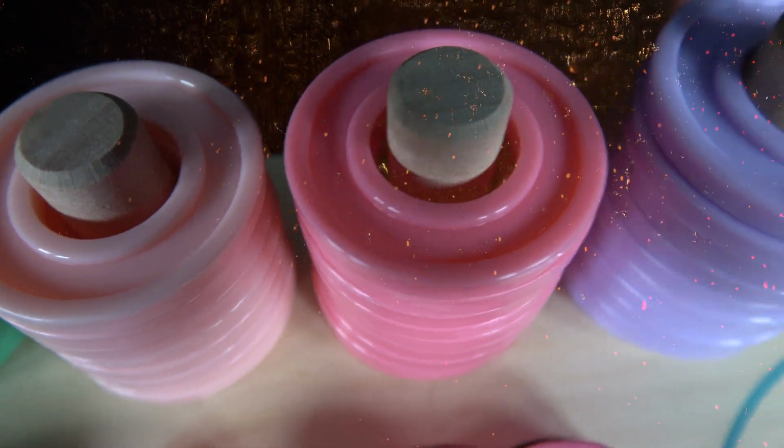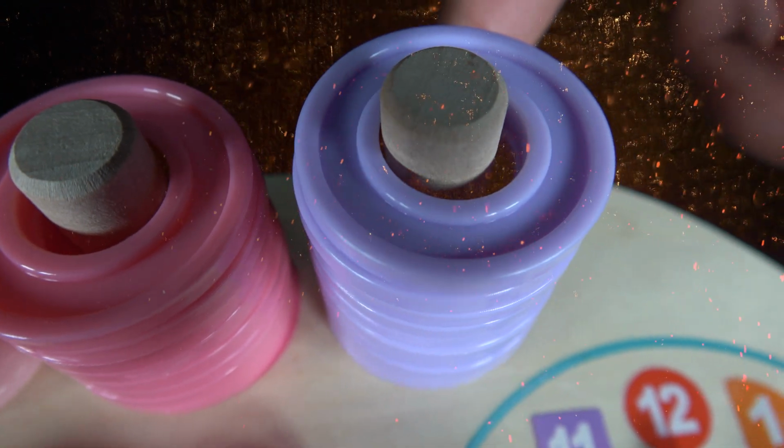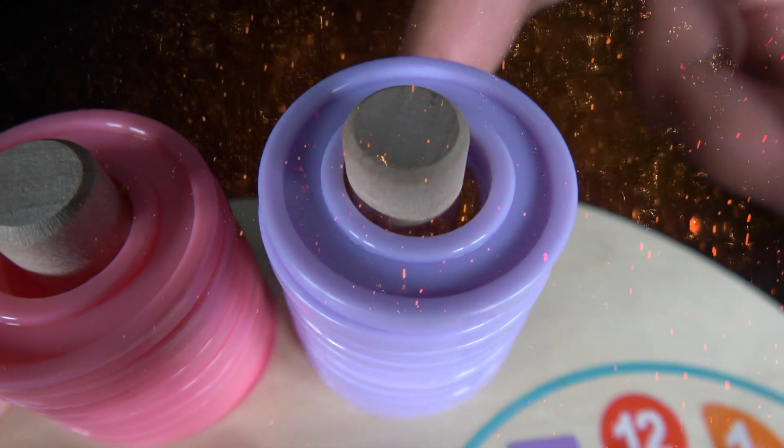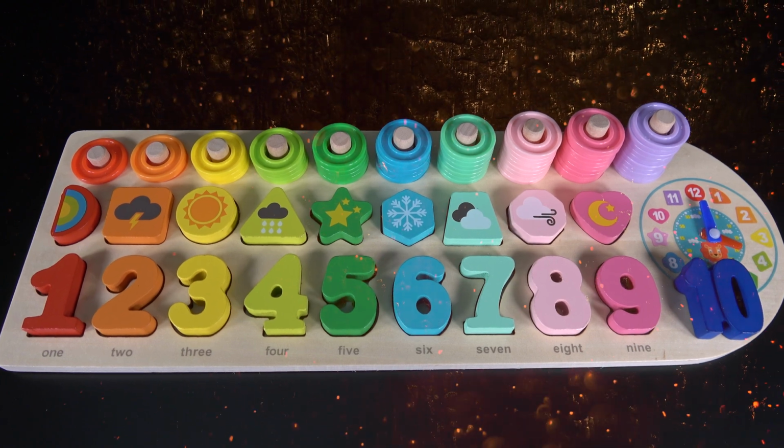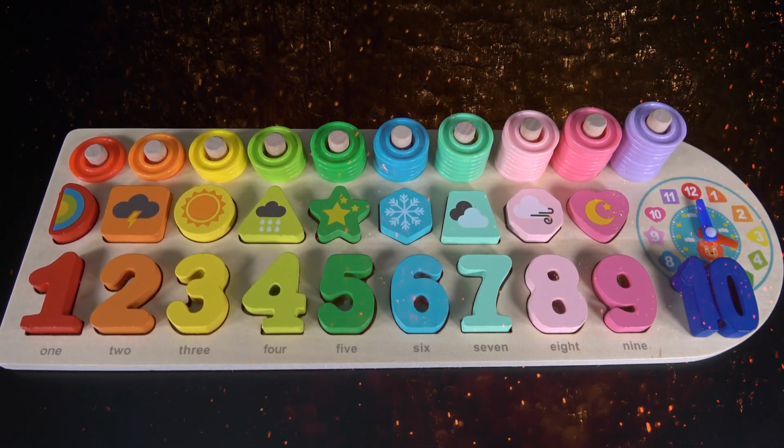It is pink. And do you remember what color is this? It is purple. Wow, you have learned letters, numbers, colors, and shapes.